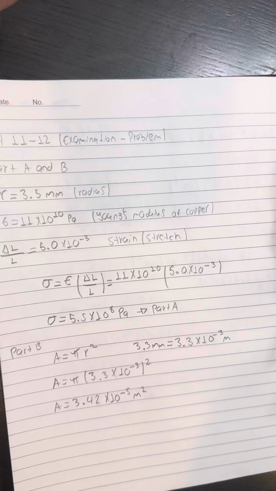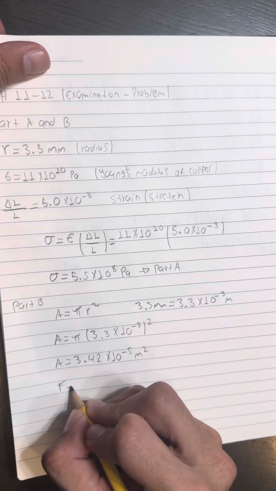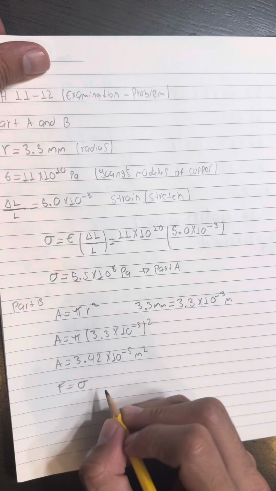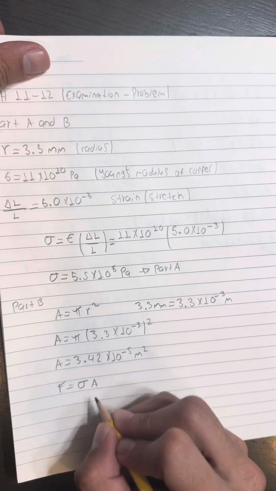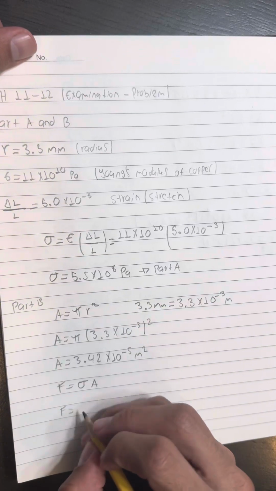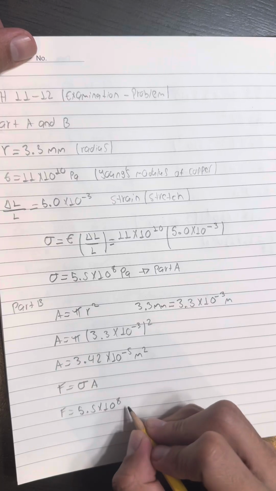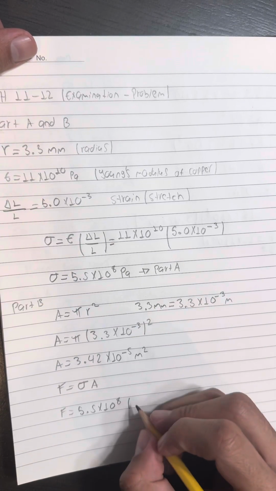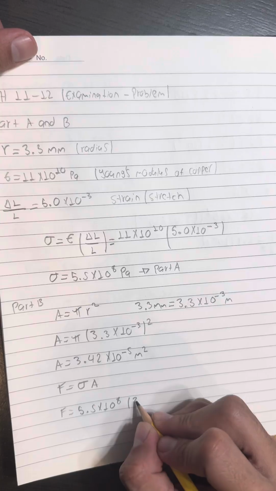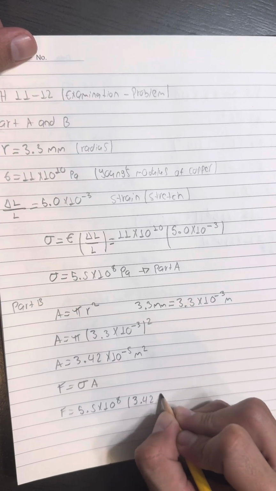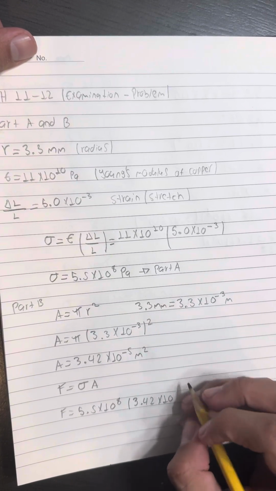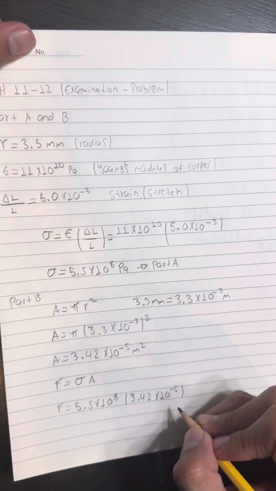So now that we have the area and we have the tensile stress, we can find the force on each end. We're going to use the formula: force equals tensile stress times area. So force is going to be equal to 5.5 times 10 to the power of 8 times the area, 3.42 times 10 to the power of -5.